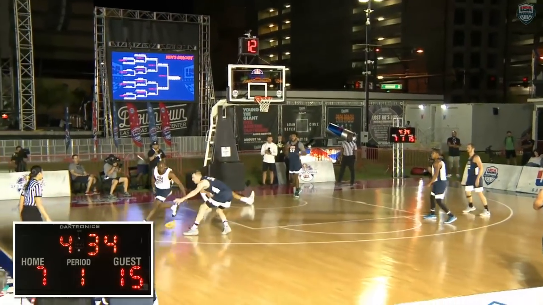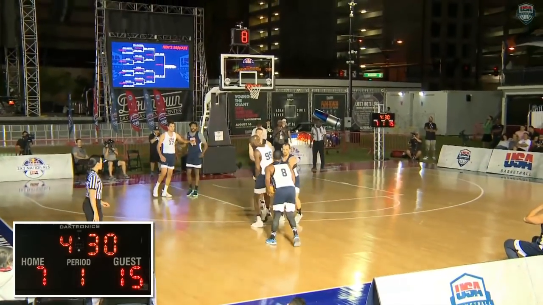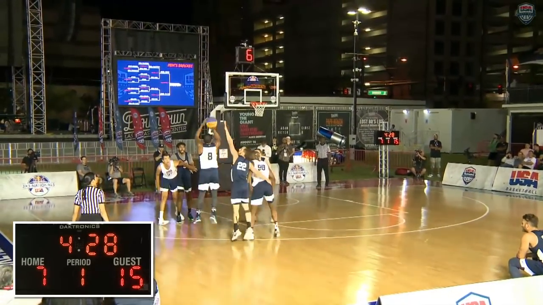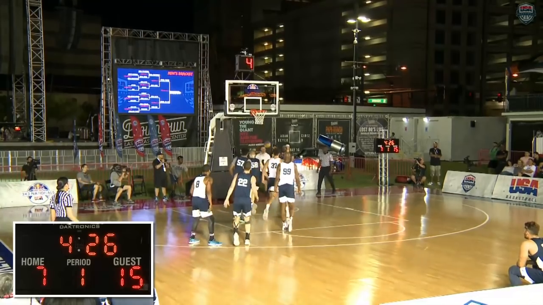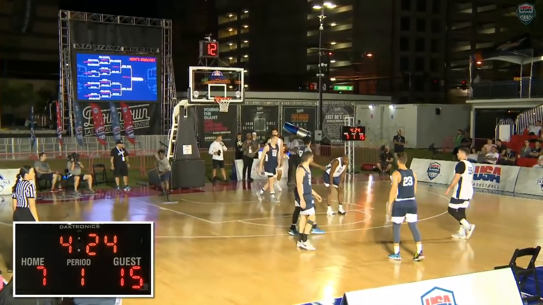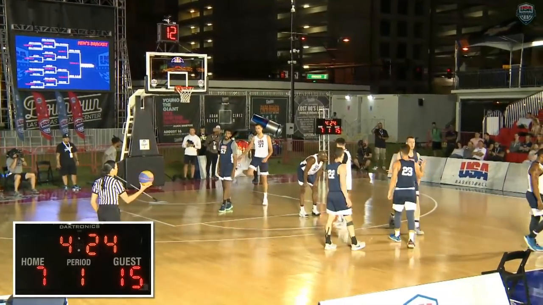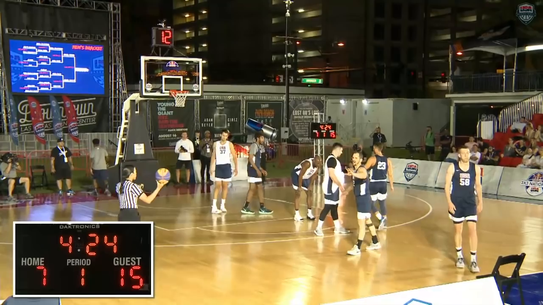Driving on the left block. That one is no good. Buchek fell down. No foul is called. Brown has it now for Nyack, and he'll take a long two and airball that one. 4:24 remaining in the first. Physical play here at the 3x3 National Championship.